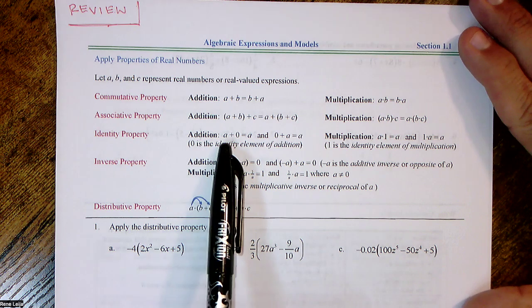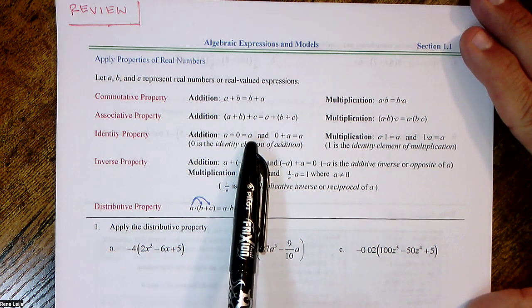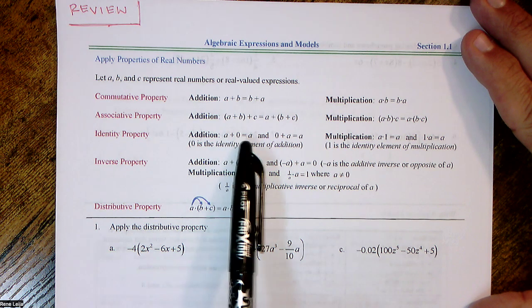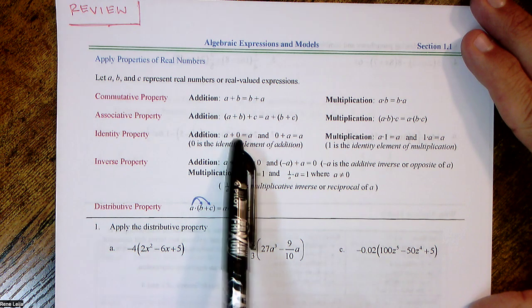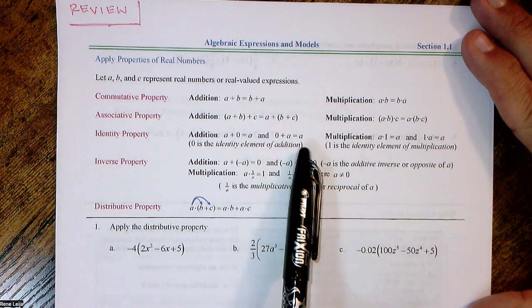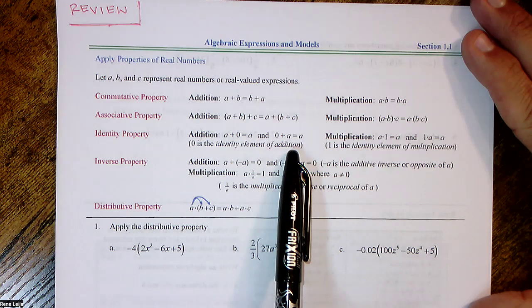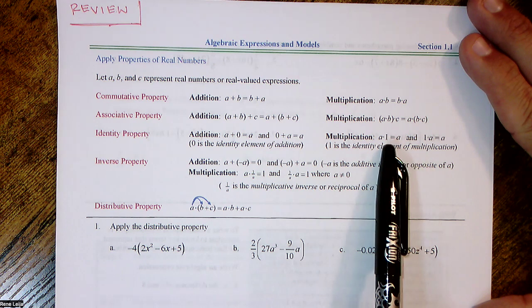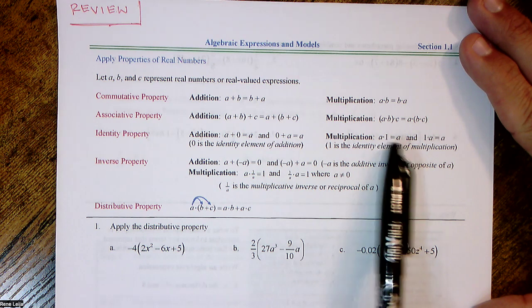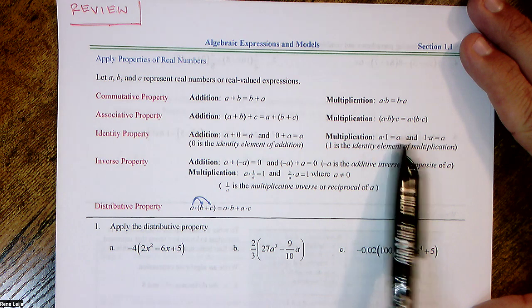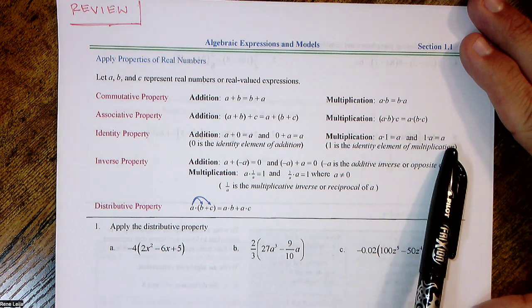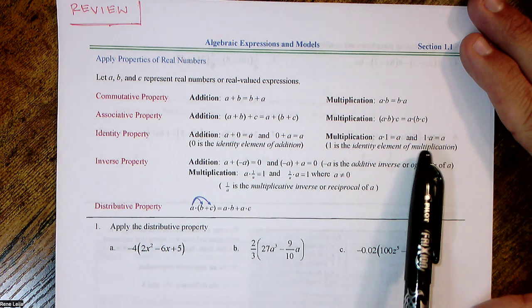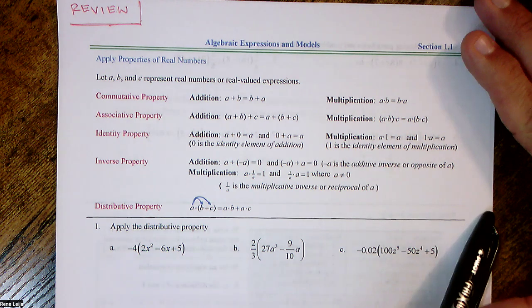The identity property refers to what can you do to an equation and not change its value. So for the addition property, if you add 0 to some number, then you don't change the value. A plus 0 is just A. 1 plus 0 is 1. Negative 5 plus 0 is negative 5. So 0 is the identity element of addition. For multiplication, our identity element is going to be 1. So A times 1 is just A. 5 times 1 is 5. 1 times 5 is just 5. So for addition, 0 is the identity element, and for multiplication, 1 is your identity element.